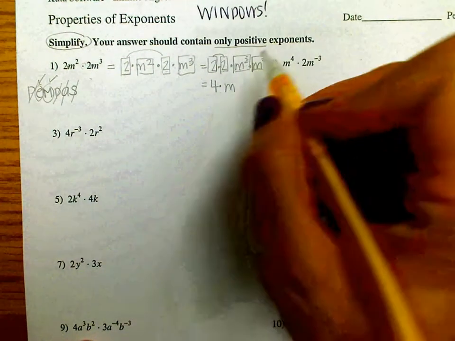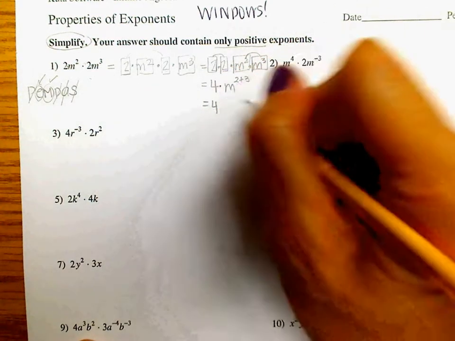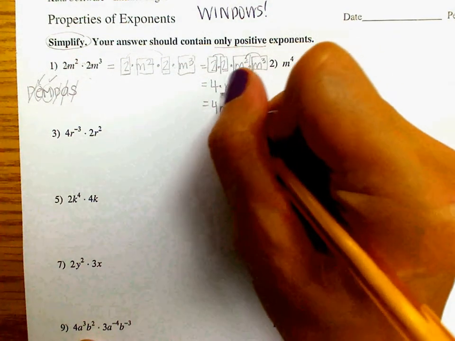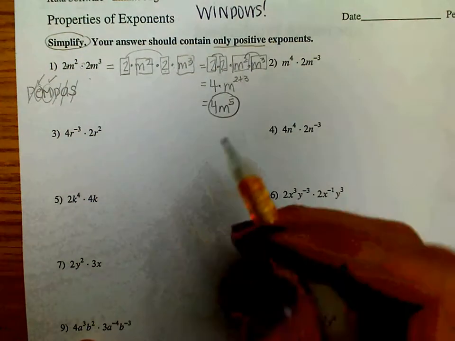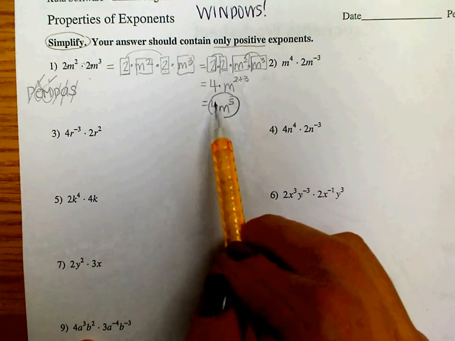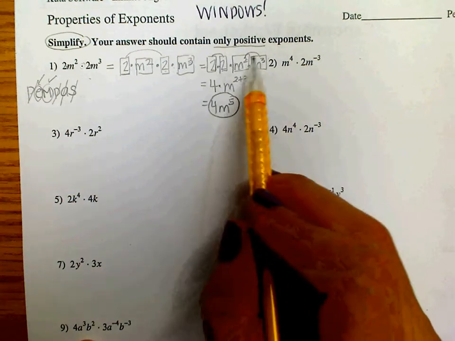So I'm going to add the 2 and the 3, and that becomes 5. I'm going to make this invisible, and then 4m to the 5th is my final answer. So basically you've taken all the numbers, multiplied them together into one number, and then any bases with the same base, you put them together and add their exponents.